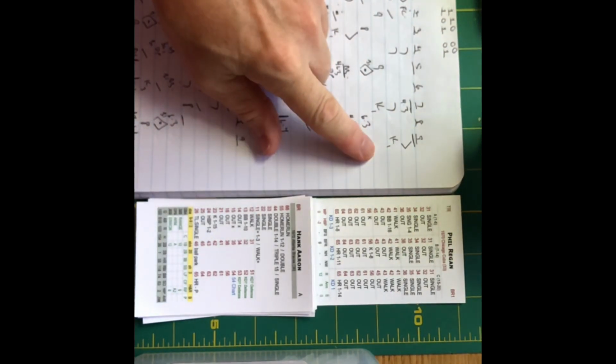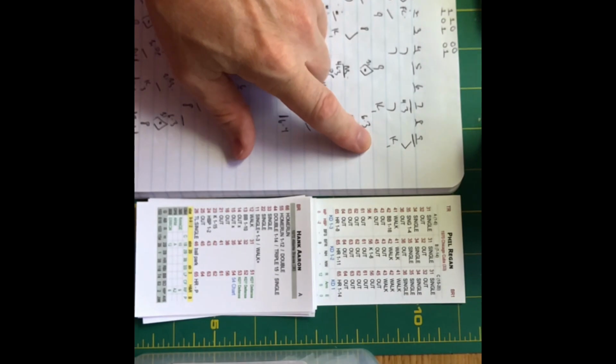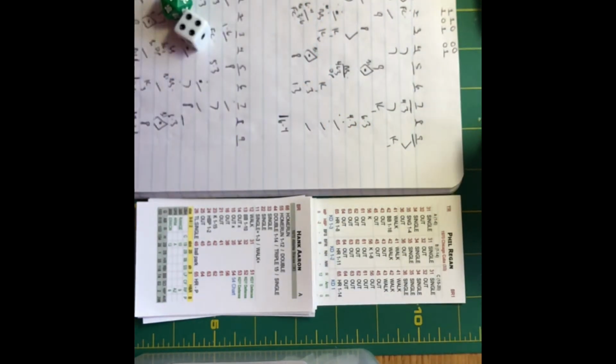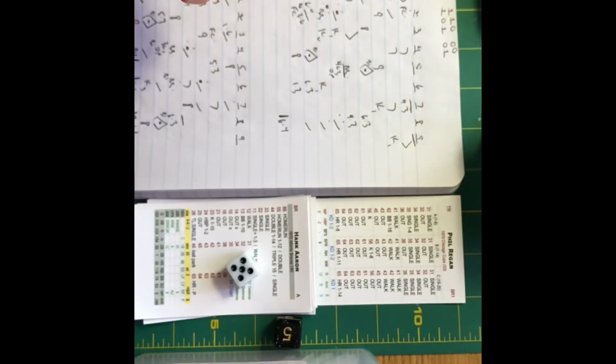Aaron got a right-hander on the mound. Aaron is 0 for 4. Carty is 2 for 4 and would be next. I'm going to pitch to Aaron. I don't know. I'm pitching to Aaron. It's probably a mistake. The pitch from Regan to Aaron with Carty next.